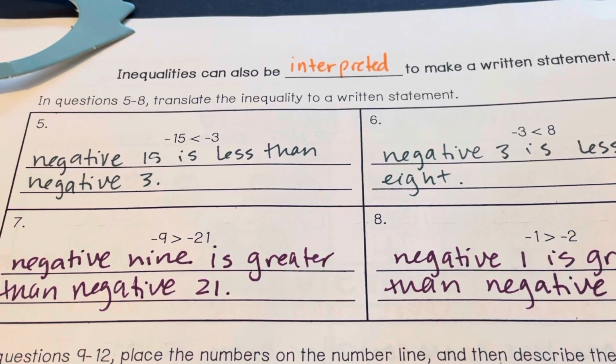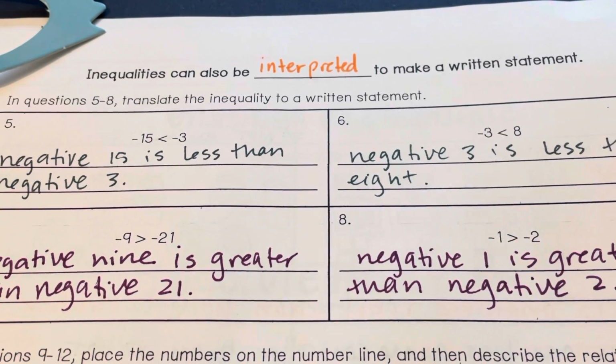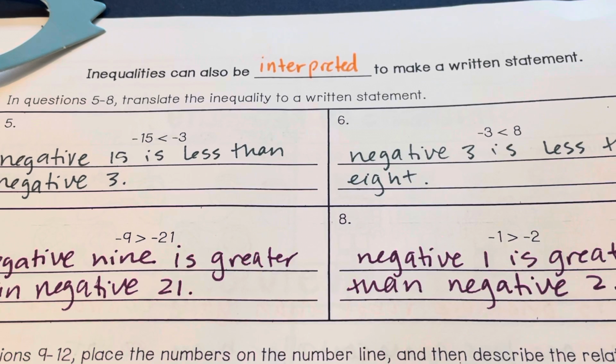All right, so we are on the back side of student handout 5, statements of inequality. Up at the top, inequalities can also be interpreted to make a written statement. So write in the word interpreted. You can look at an inequality and figure out what it means. It's all interpret means, right? You can read it. We could write inequalities can be read to make a written statement, but we don't want to just read it. We want to figure out what it means. So please write in interpreted.